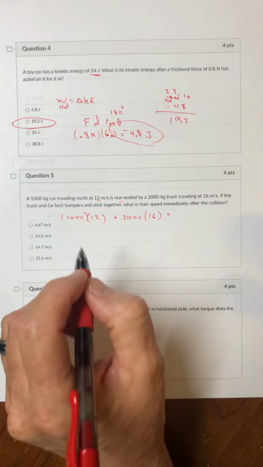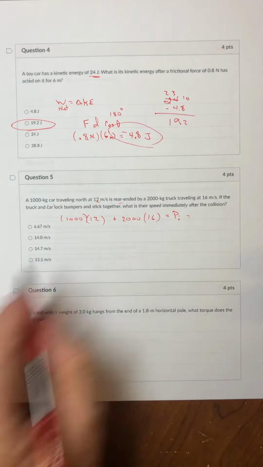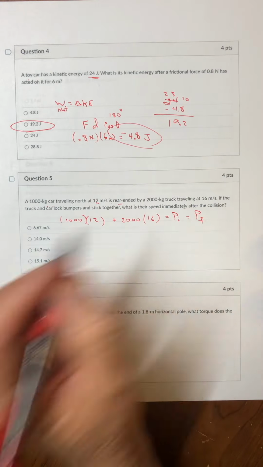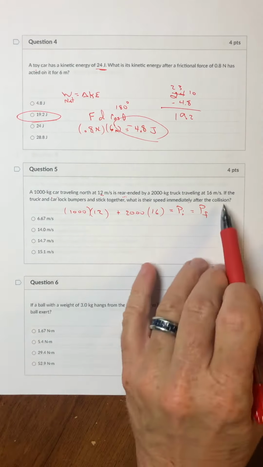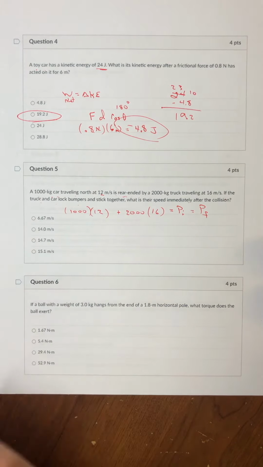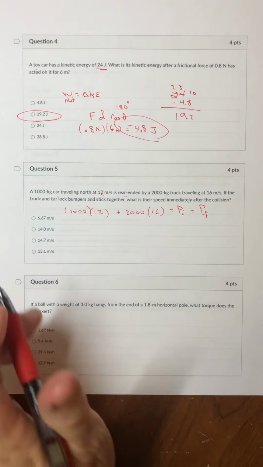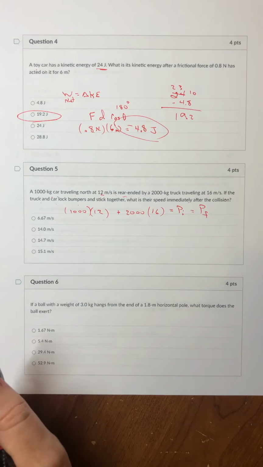And so this is what we would say is the initial momentum. And when we have a collision, hopefully as you read that, it says if the car and the truck bumpers lock together, so they stick together, this is what we call a perfectly inelastic collision. What is their speed immediately after?